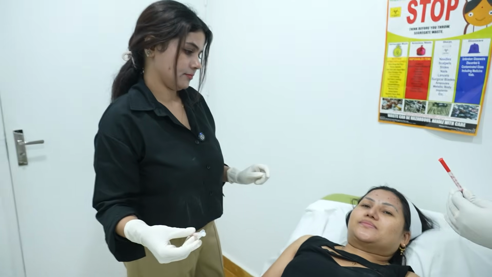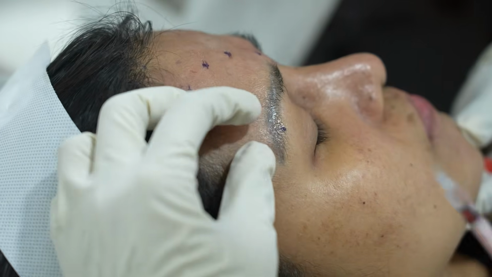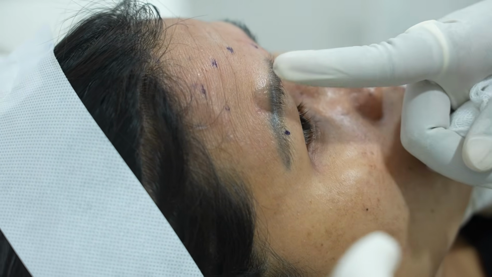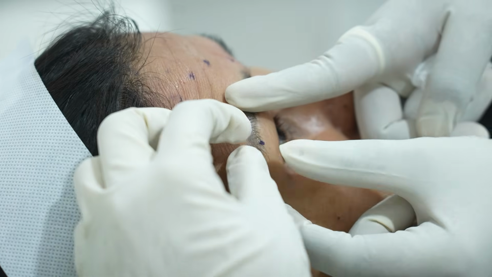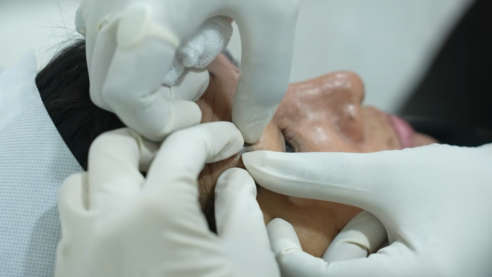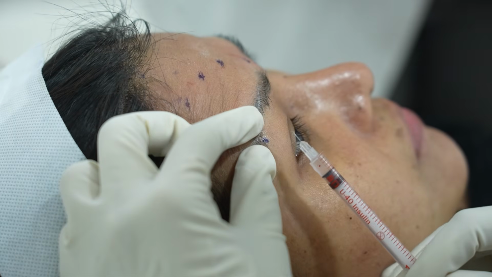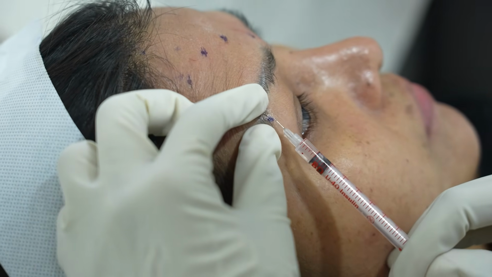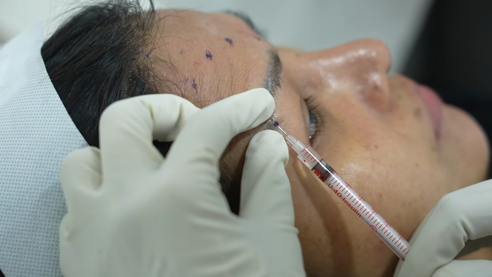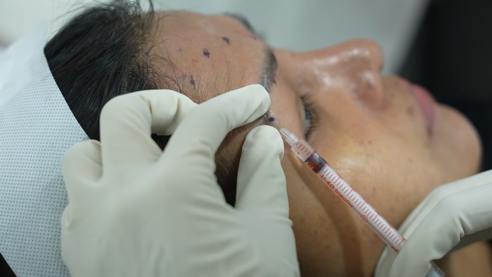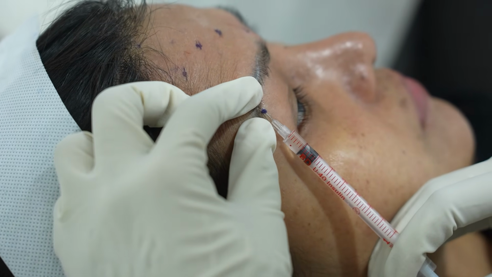Now we are going to start on this area. Open your eyes. Look straight, middle. Just here. And don't blink. Maybe 1 unit should be enough. 2 units you can give, no issue.